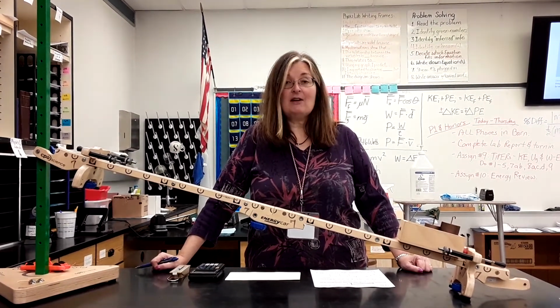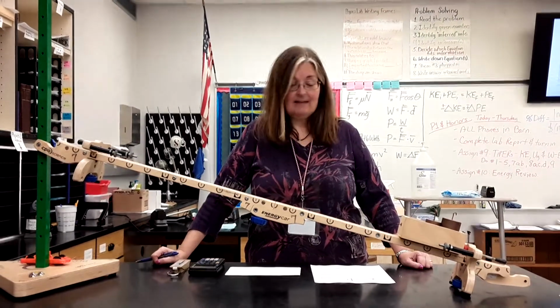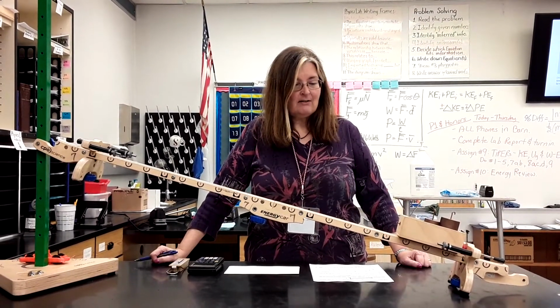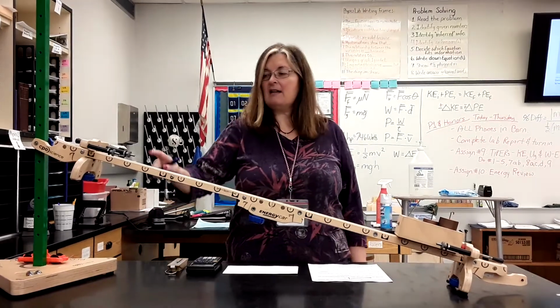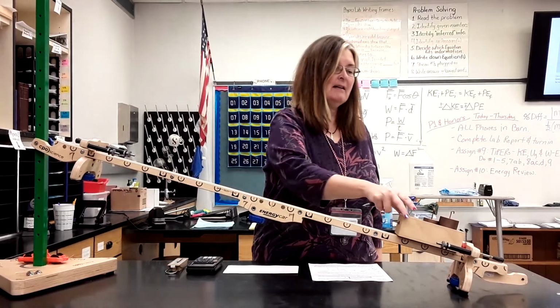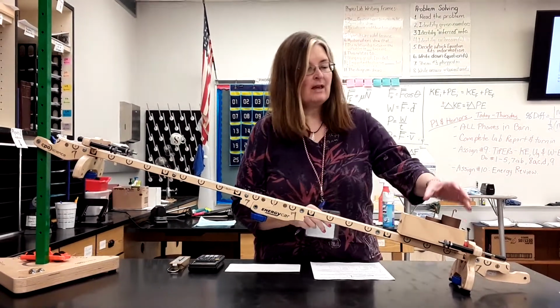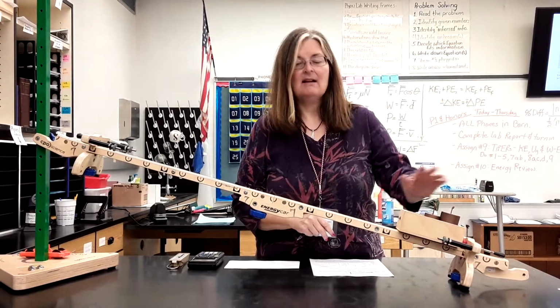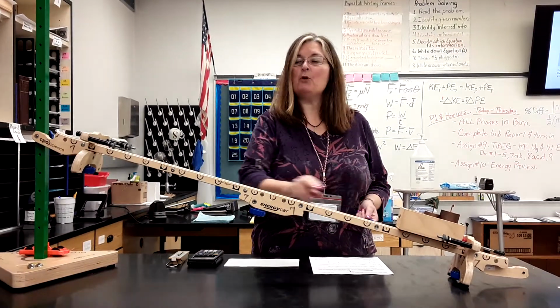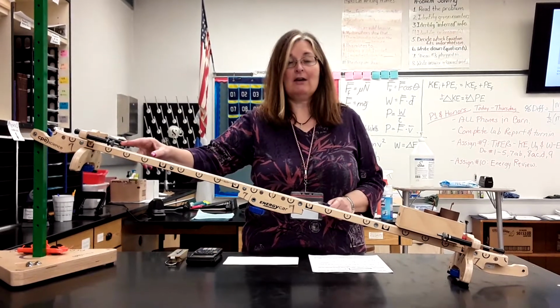So if you've printed out your copy of the lab handout, you'll notice that we're going to use a CPO ramp, and I've got a box with some heavy masses in it that we're going to do work to pull up the ramp, okay?